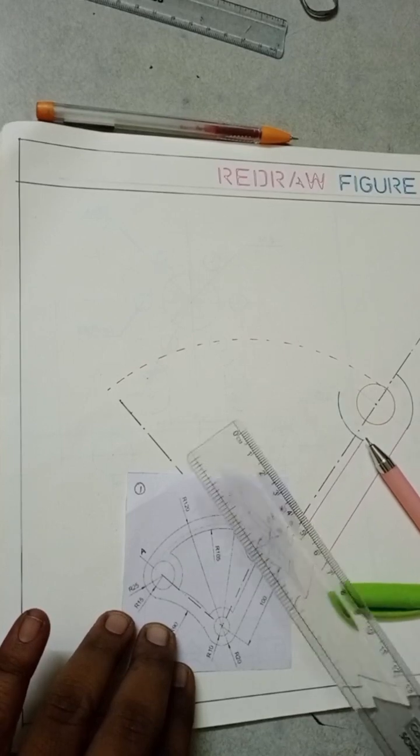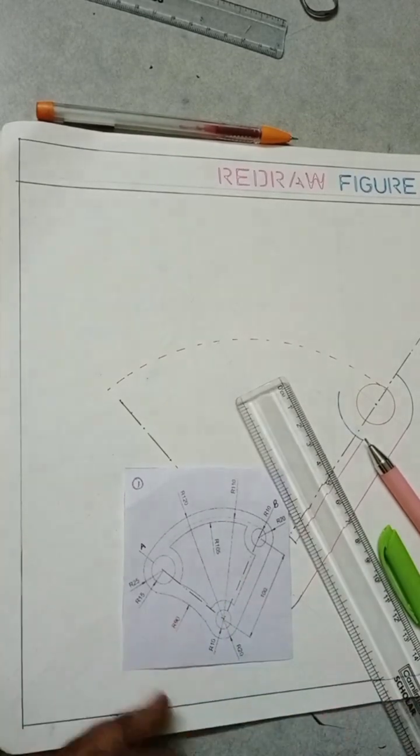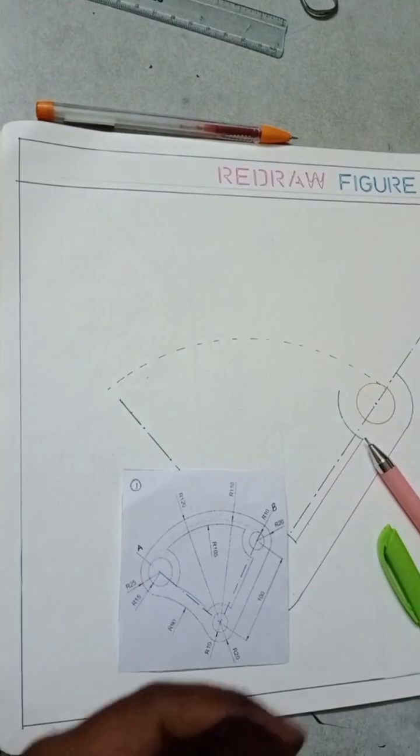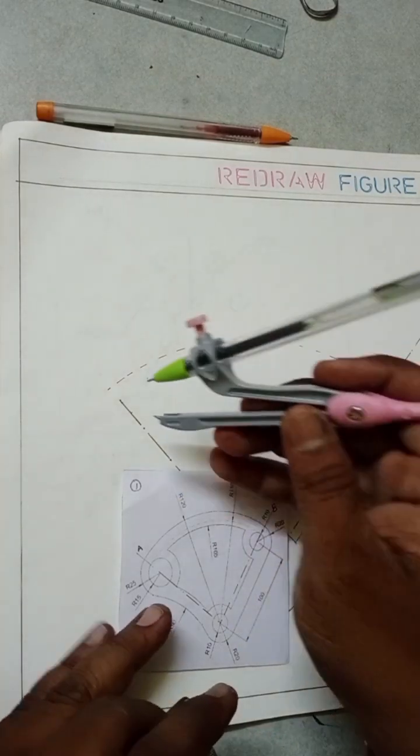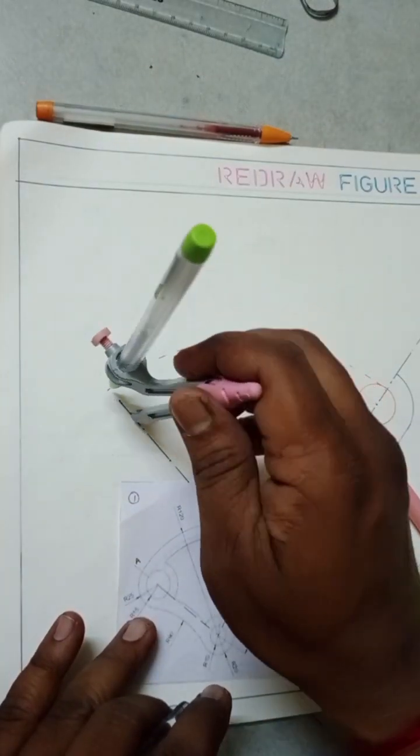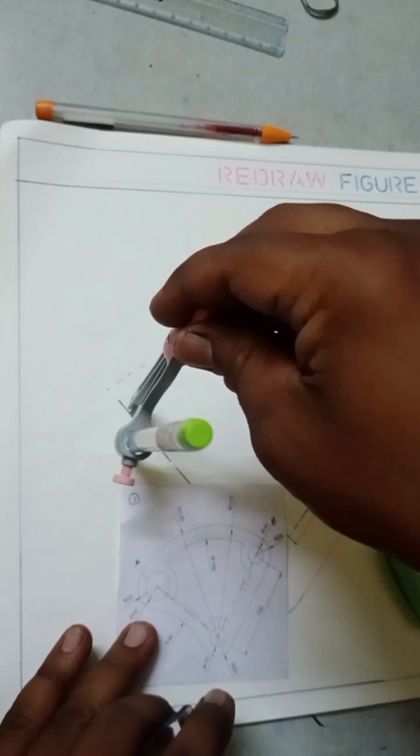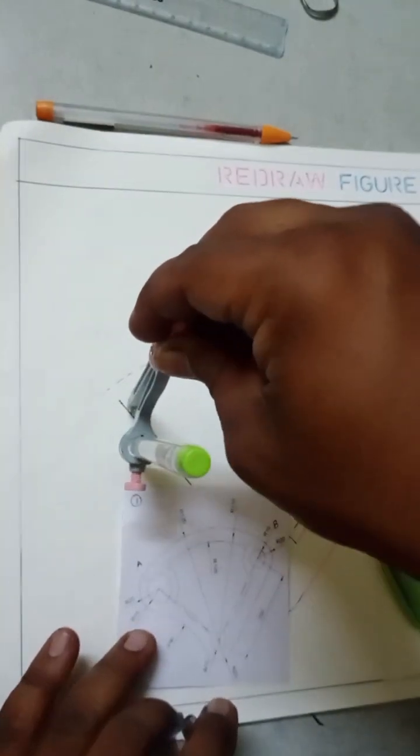Now I have taken the distance of 15 over here on this compass, and I will draw the circle of radius 15.